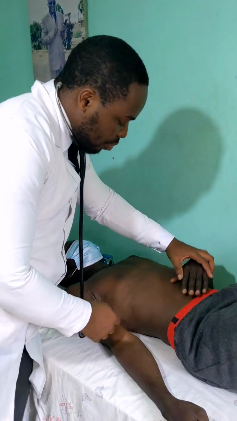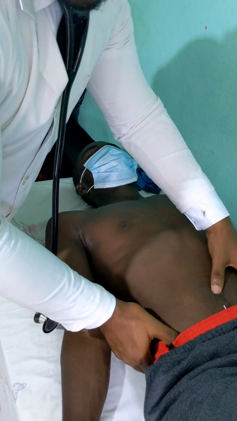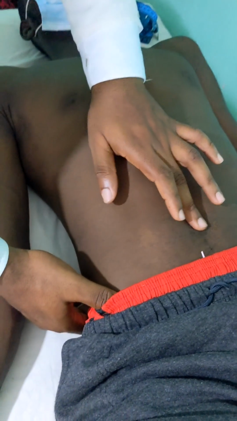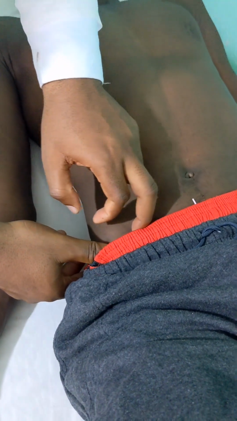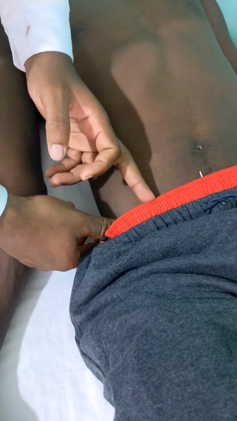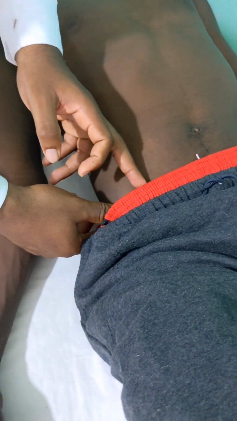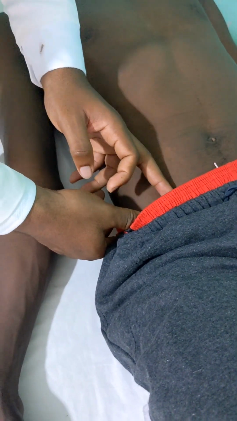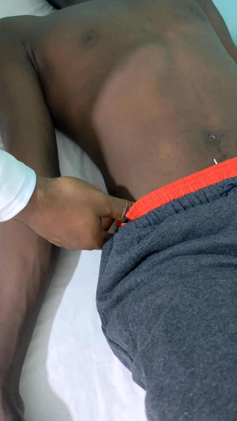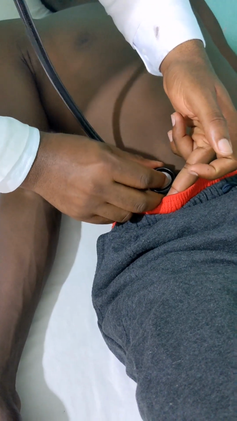Now, the McBurney point is located as follows. You palpate the anterior superior iliac spine, which is more prominent inferiorly here. And then you palpate at the level of the umbilicus. You draw a straight line from the anterior superior iliac spine to the umbilicus, and then 1/3 of the distance from the anterior superior iliac spine and 2/3 from the umbilicus is the location of the McBurney point. That is the best place to auscultate, because at that place is the ileocecal valve where the bowel sounds are best heard.